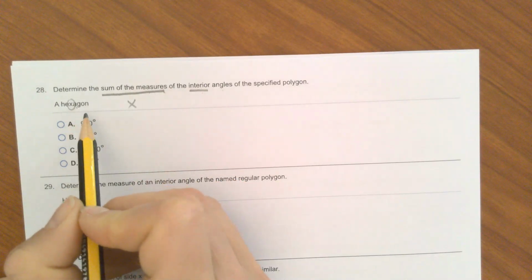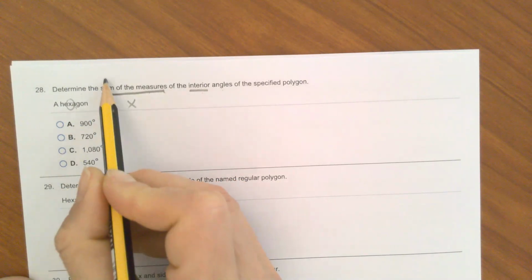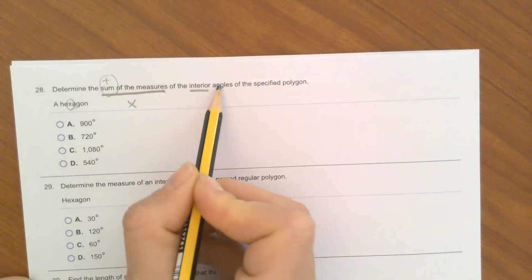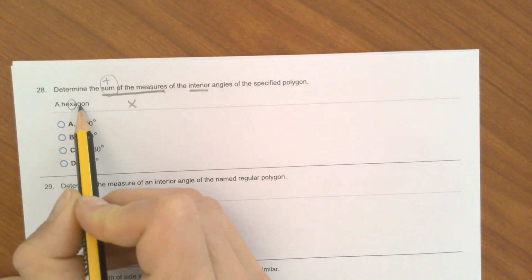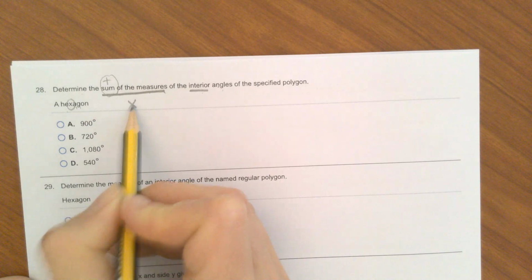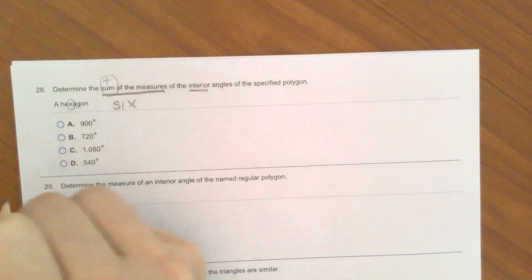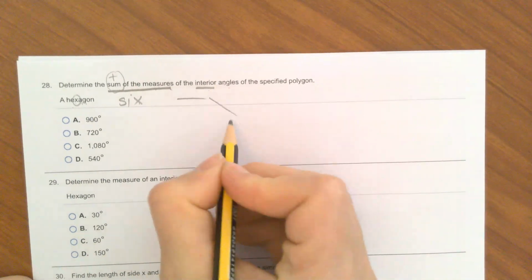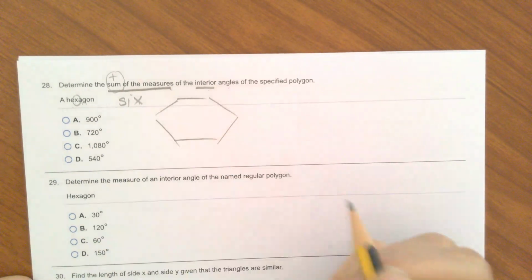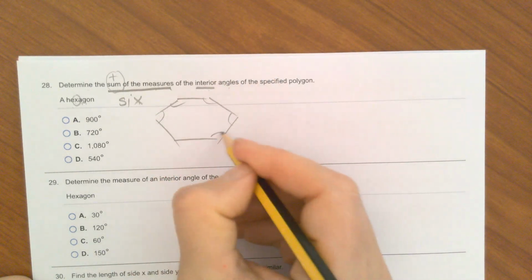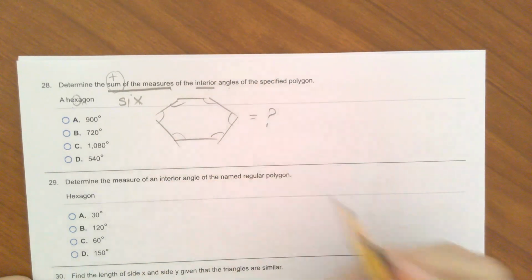Okay, so that just means if I add up all the inside angles of a hexagon, how much is it? Well, first of all, what is a hexagon? Hexagon has an x. What number has an x? 6. So a hexagon has 6 sides. There, 6 sides. And we have to add up all the angles on the inside, and how much is that?